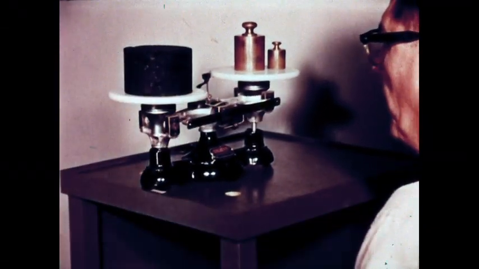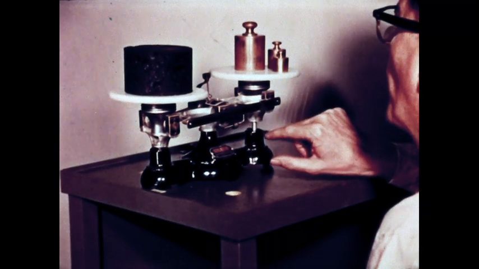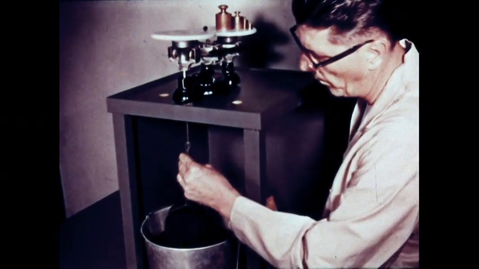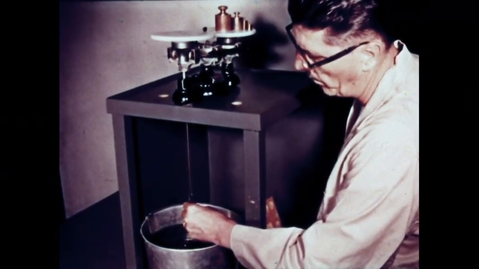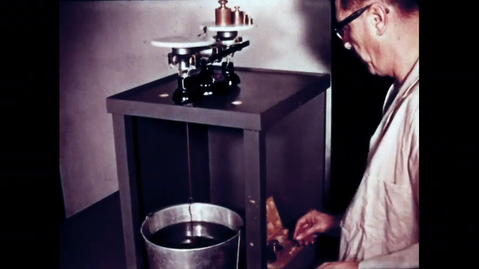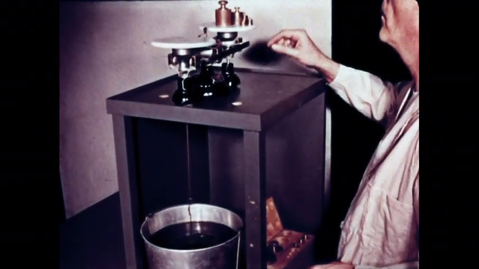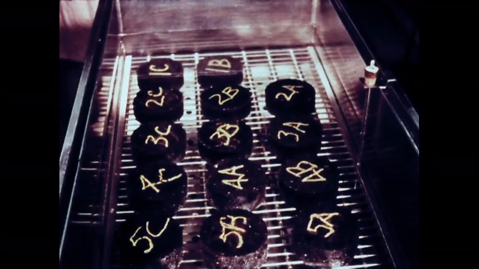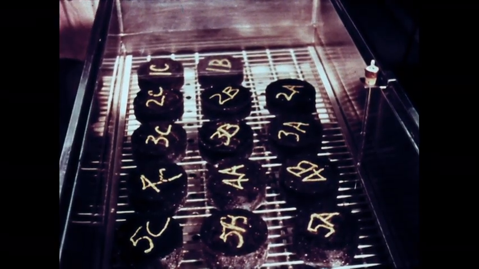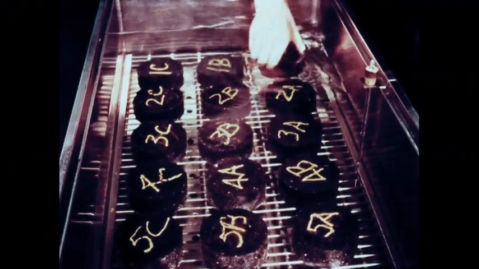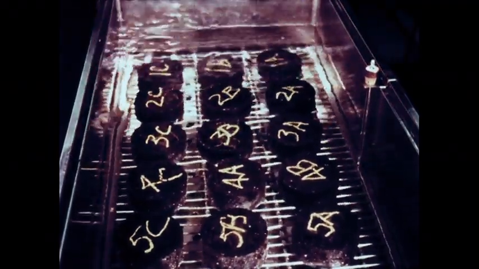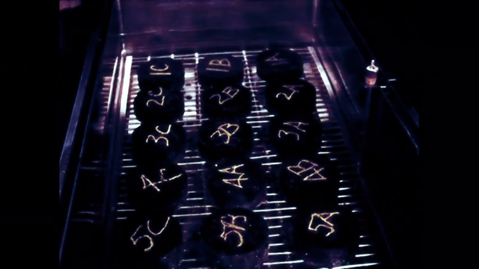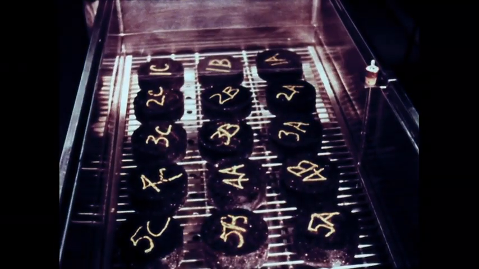Bulk density determinations are made by first weighing specimens in air and then weighing them while immersed in water. If specimens are porous and absorb water, it is necessary to coat them with paraffin before immersing them in water for weighing. Specimens are then brought to a temperature of 140 degrees Fahrenheit by immersing them in a constant temperature water bath for not less than 20 minutes, after which they are ready for the Marshall stability and flow test.